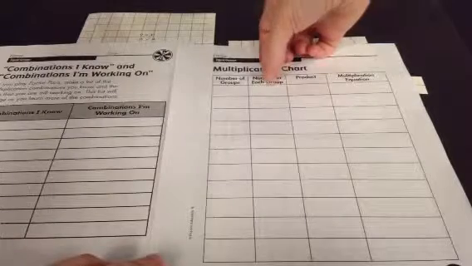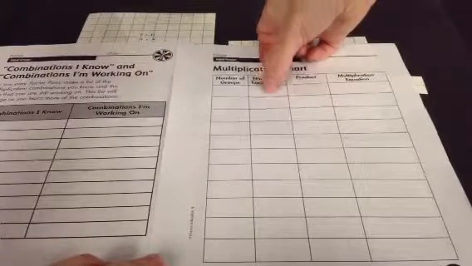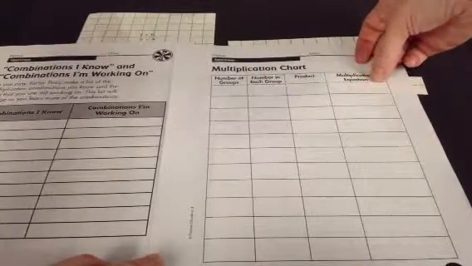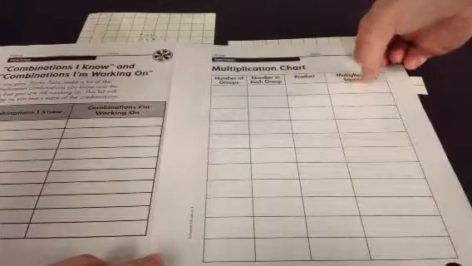Number in each group is going to be 6. 6 what? 6 cars. So I have 4 tires, 6 cars. My product is 24. My multiplication equation is going to be 4 times 6 equals 24.